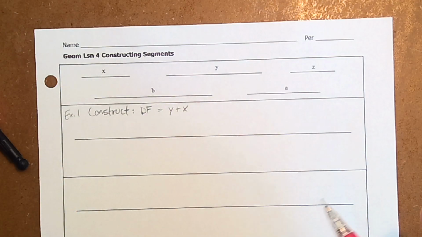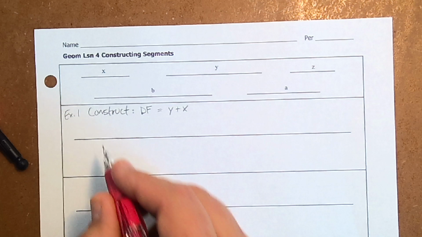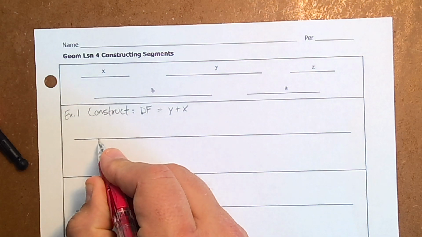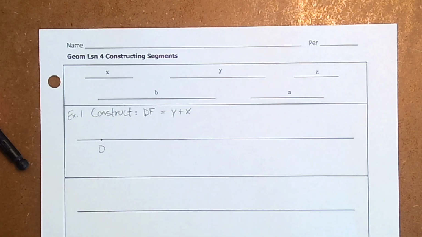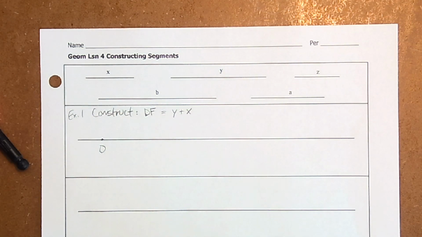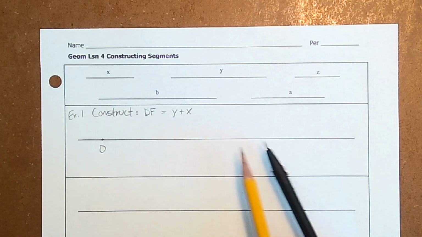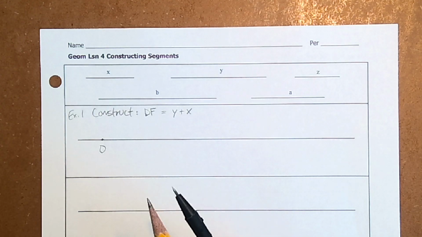So what we're going to do is we're going to build line segment DF. And so what we want to start is just a D, a place to start with. So we're just going to put a point here on our line, and we're going to mark it D. Now, the first length that we want in our line segment, we're always going to build these from left to right. Okay, that's going to be important when we get a little bit more advanced. We're going to build these from left to right. So the first one that I want is a line segment length of Y.